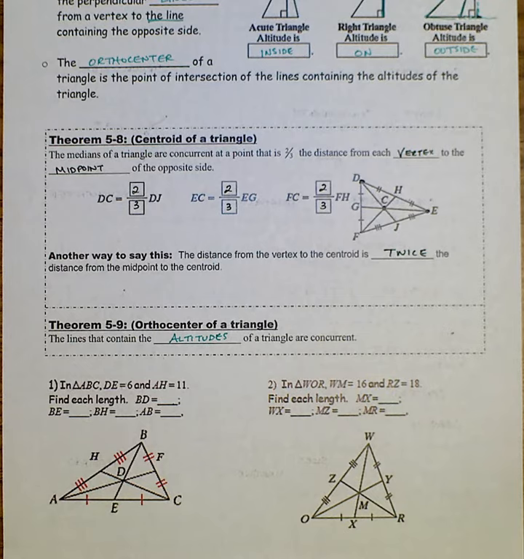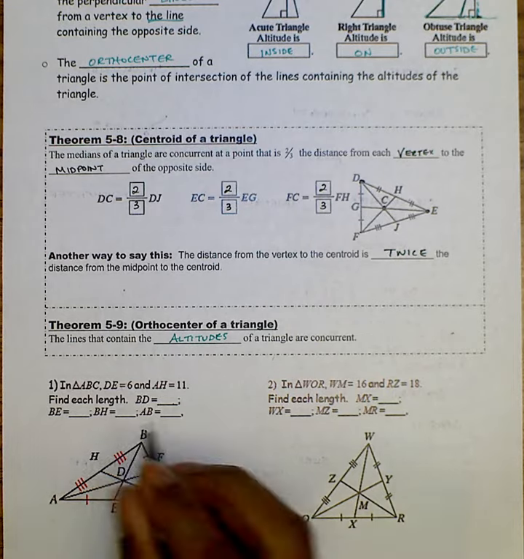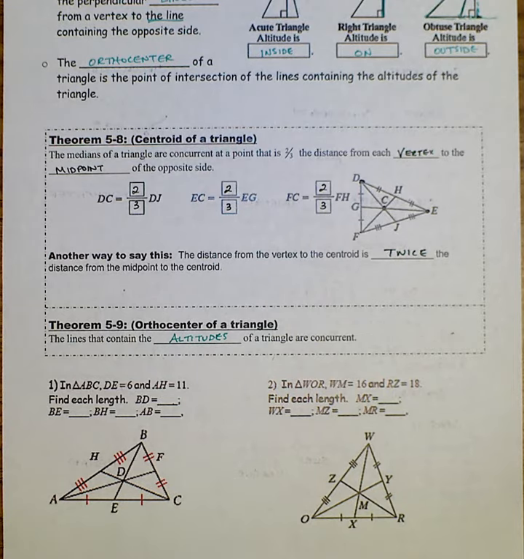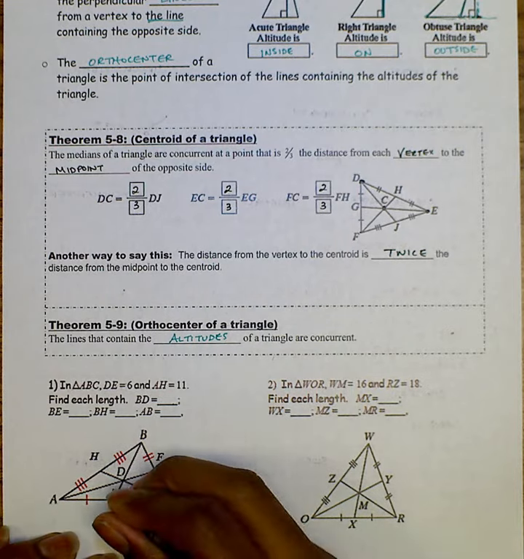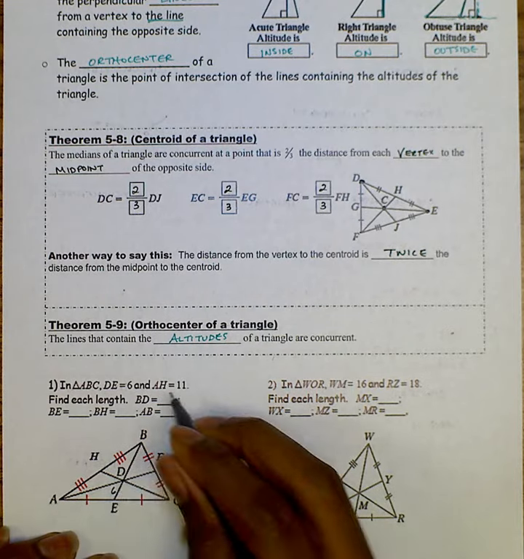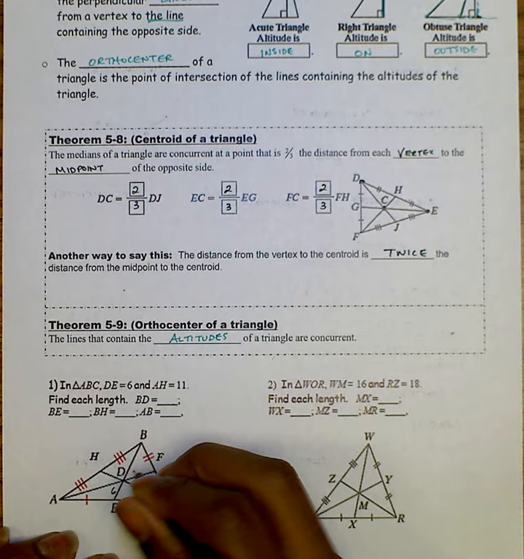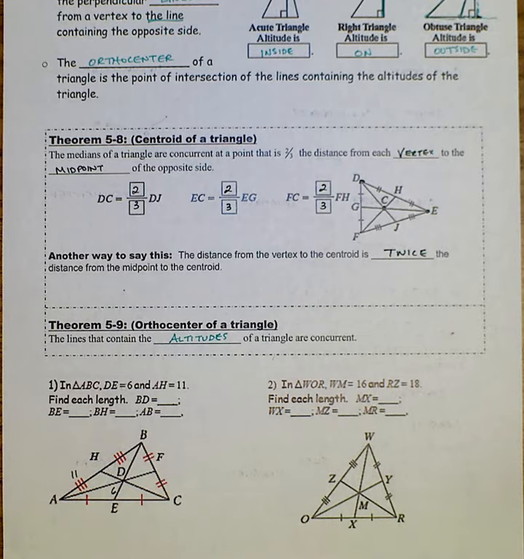All right, so revisiting centroids a little bit. It says in triangle ABC, DE is 6. Label that. AH is 11. Sweet. Okay, so they want us to find the length of each. They want us to find BD.